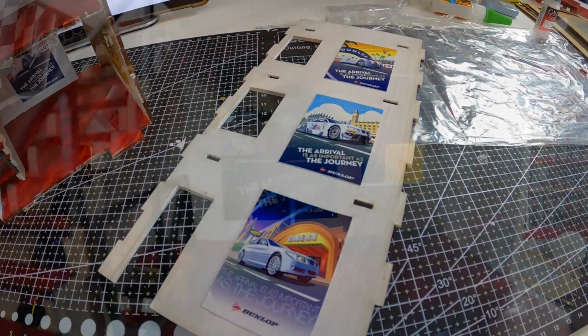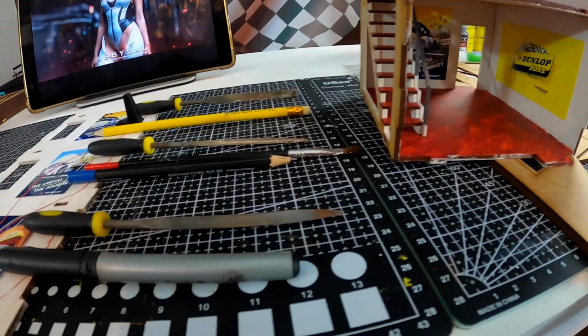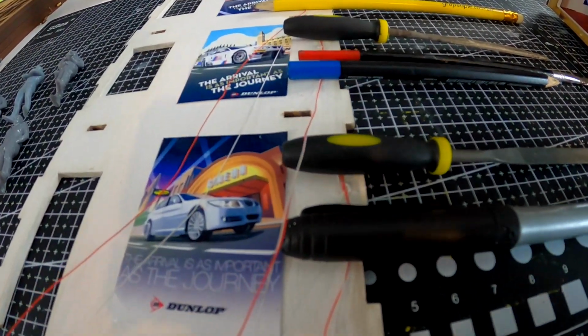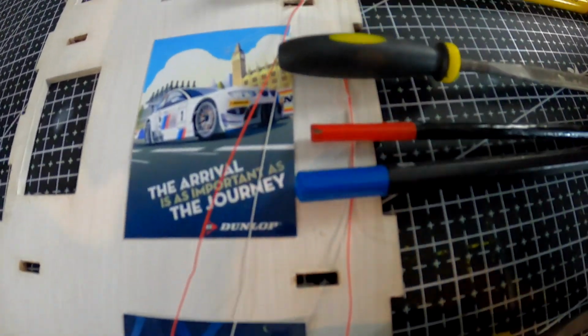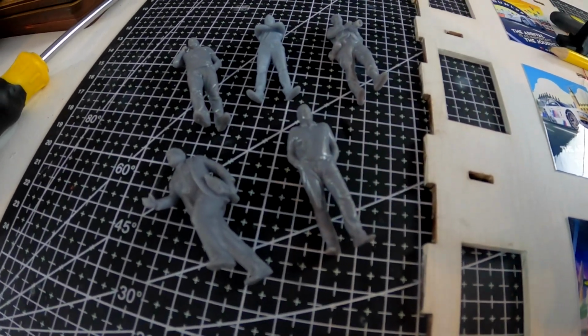Better get the other wall on then. But before we do that, it's probably a good idea to install the little LED lights for each level. Just saying. Might be a bit hard to get at it later. I'm just gluing them into the corner where they won't be seen. I'll paint the wires white, and I'm going to paint up some figures while I'm at it.